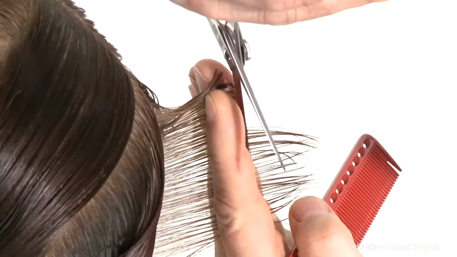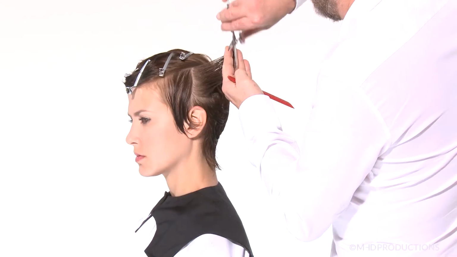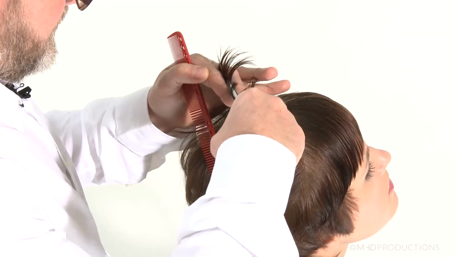In Lesson 4, Stacey Broughton demonstrates a short, squared, layered pixie haircut that teaches you the placement of square layers and definition of the corners for client suitability.